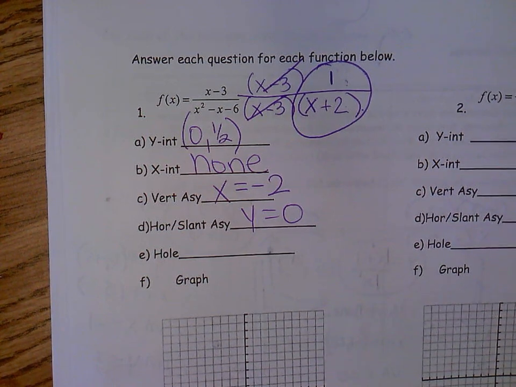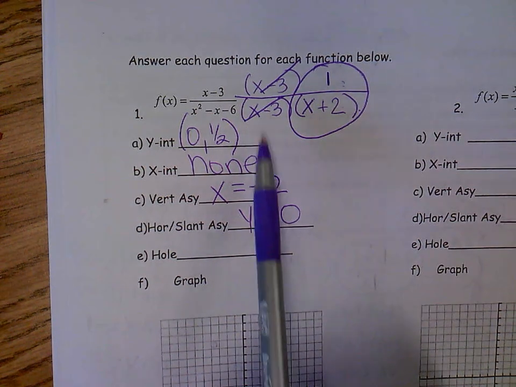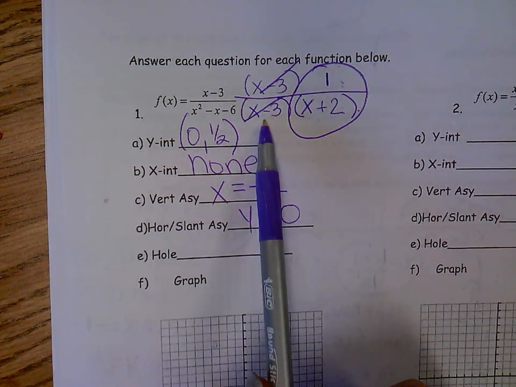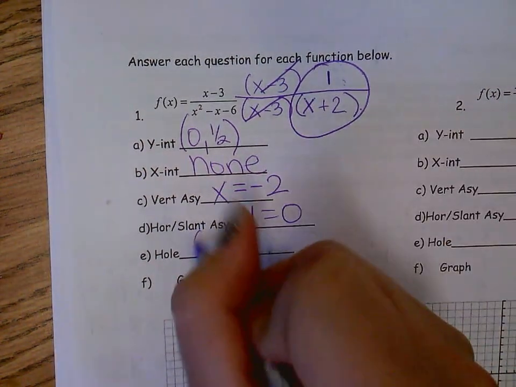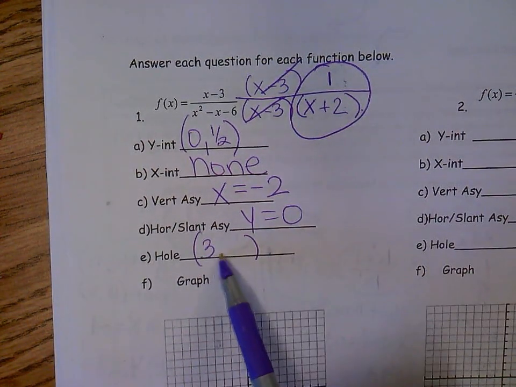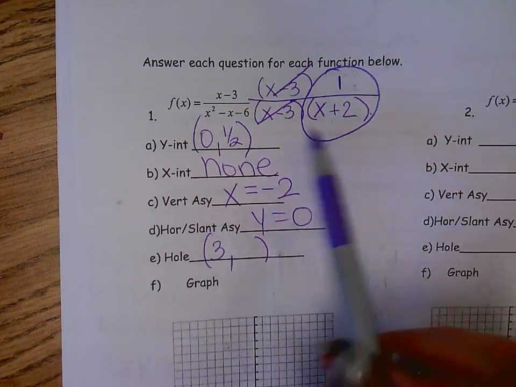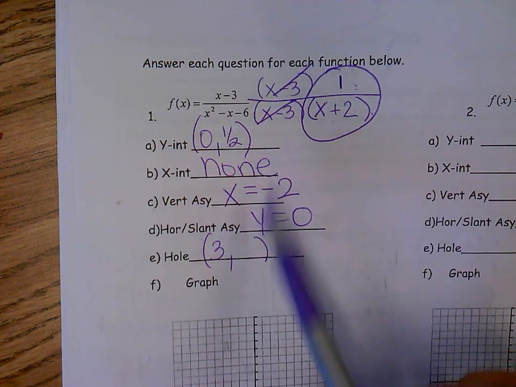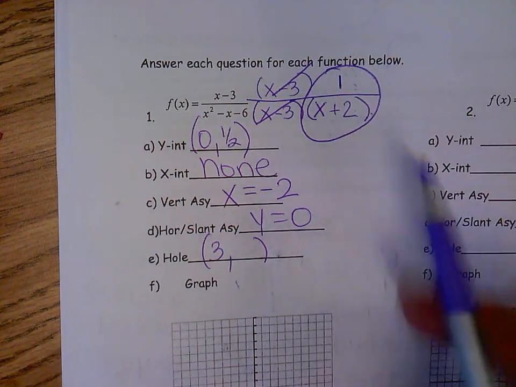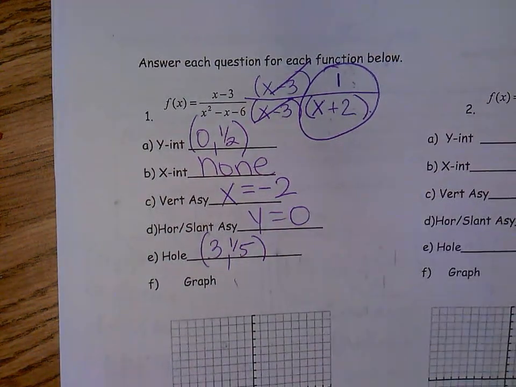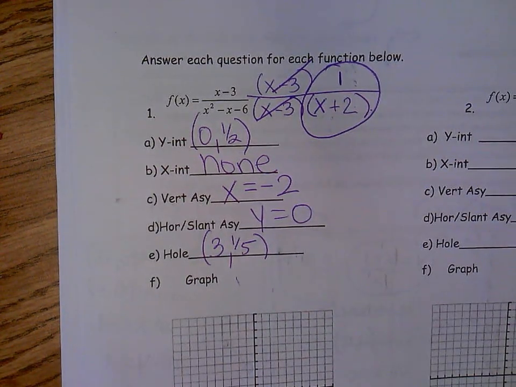Okay, then I need to look, is there a hole? So I look back to what I canceled out. What would have made this 0 in the denominator? +3 for x, because 3 minus 3 would have been 0 here. So I need to account for that with a hole in the graph. I take my 3 and I plug it into the circled equation. If you plug it into the crossed out equation, it's going to be undefined. So you want to plug it into the new equation and you'd get 1/5.